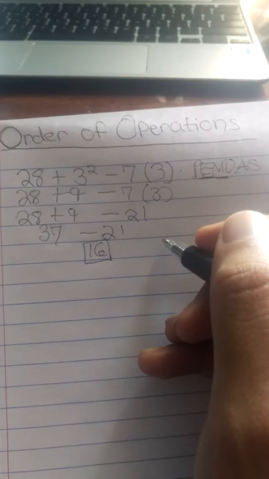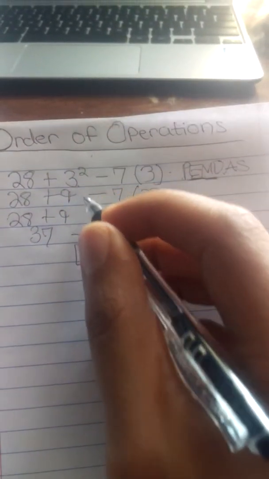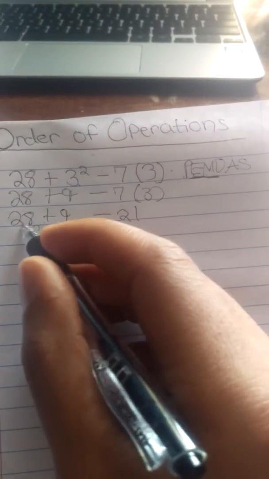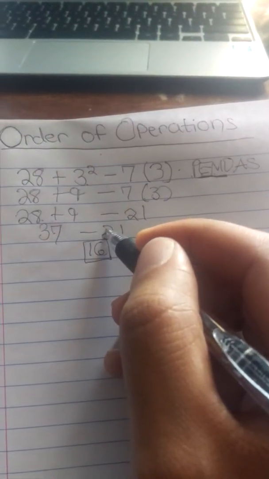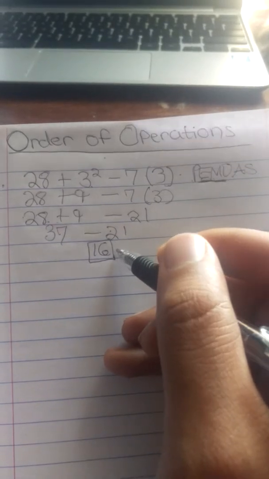And notice how I just started off small. First I started off with exponents. Then I went to multiplication. Then I went to addition because it was the first one up front. And then I ended off with subtraction. So if you do this correctly, it should come out to be 16.